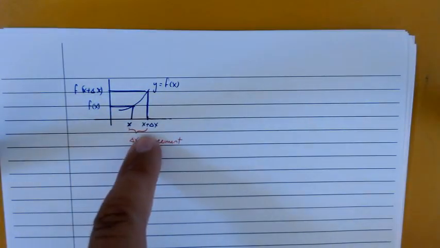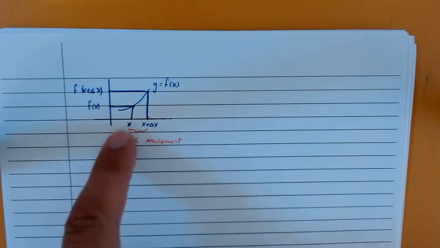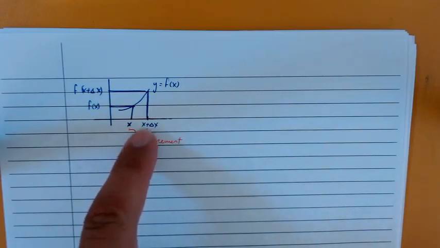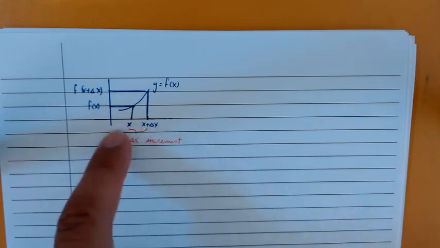That's another common way it's said in Cal 1. The increment is the little tiny distance between here and here. If you take x plus delta x and subtract x, the x's subtract away, and you're left with delta x.